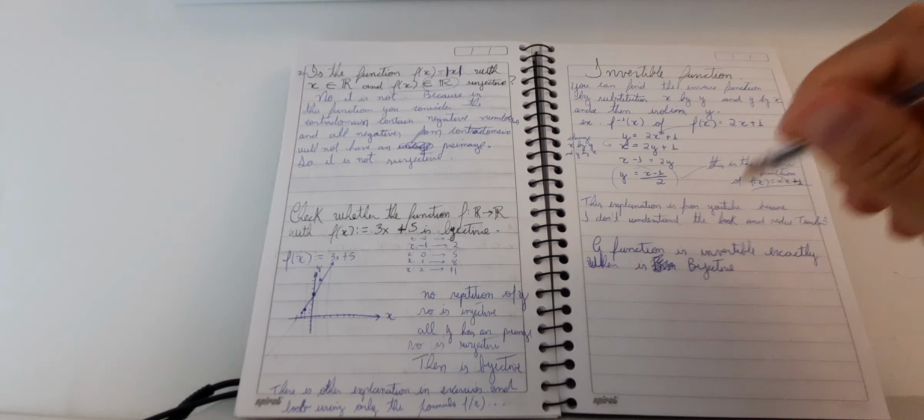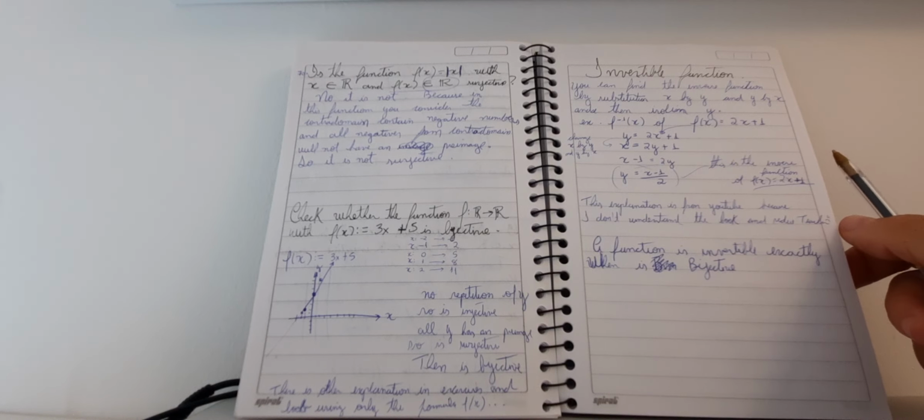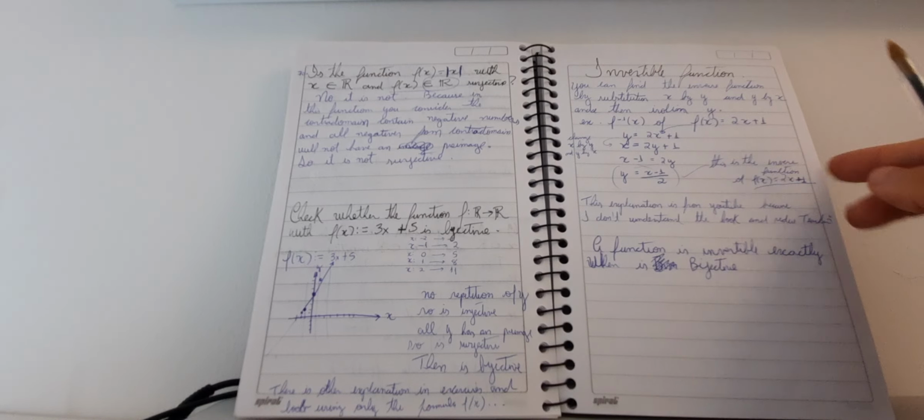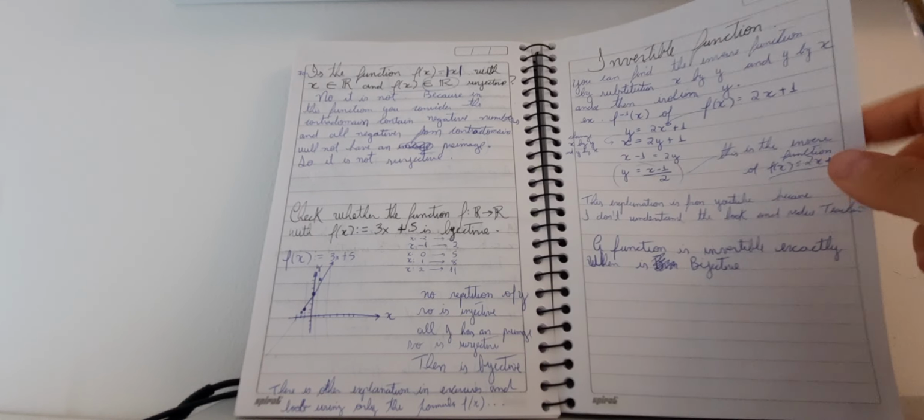Interesting. What is this used for? This explanation is from YouTube because I don't understand the book and the video. A function is invertible exactly when it is bijective. So when it's not bijective, I can't invert.